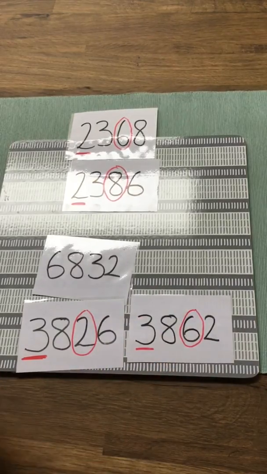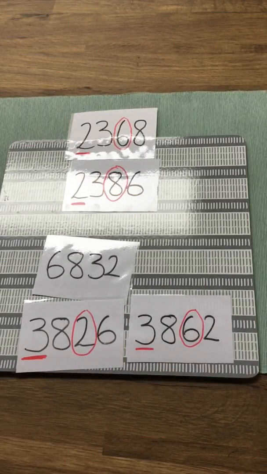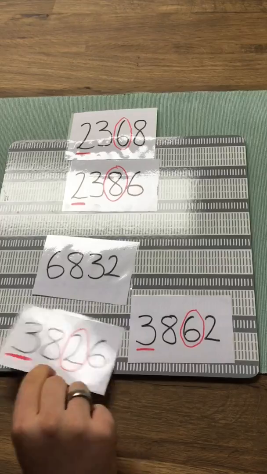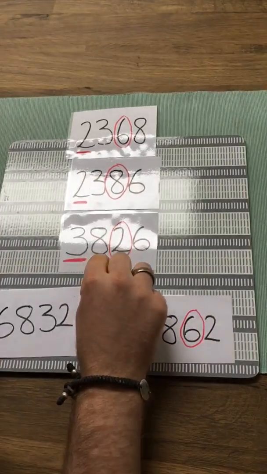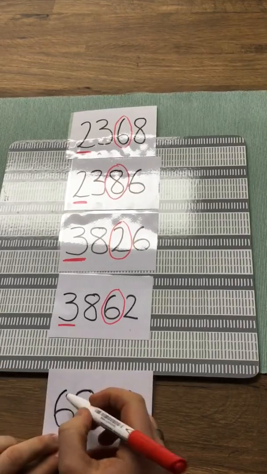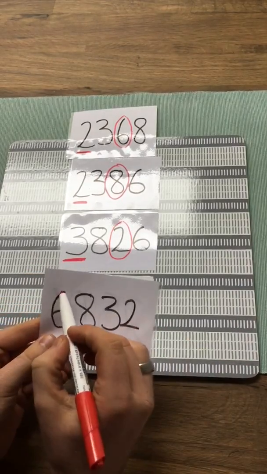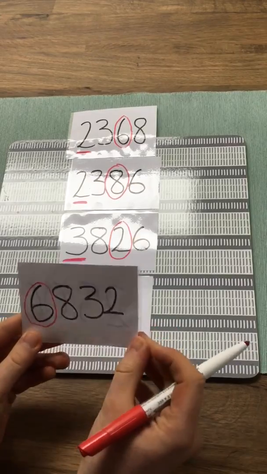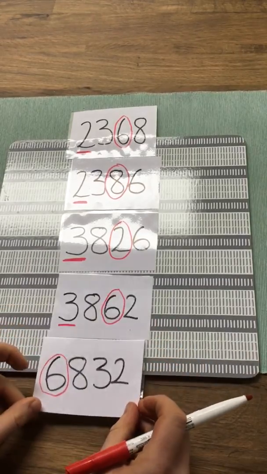So because I'm putting my numbers in ascending order, I need to start with the smallest one, so I can see that this one would come next in my order, and then this one. And I can see here that this number has the largest number of thousands, so therefore it must be my largest number.